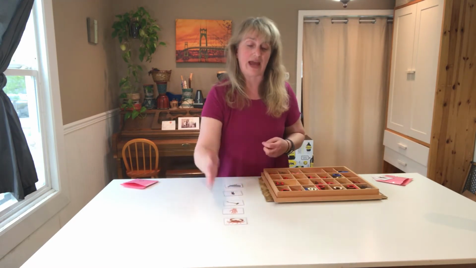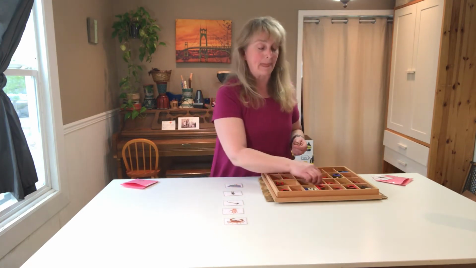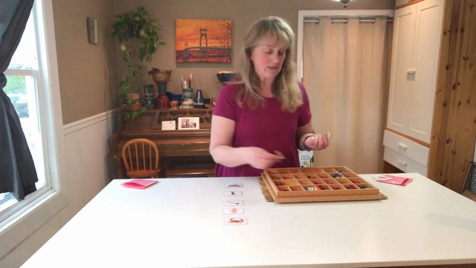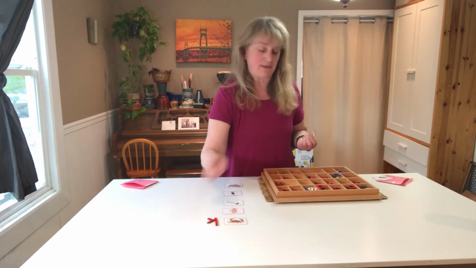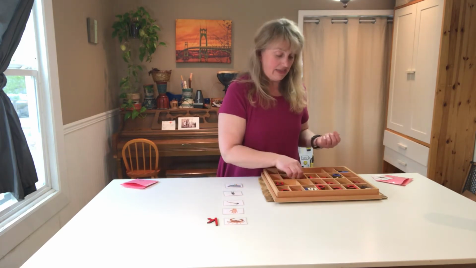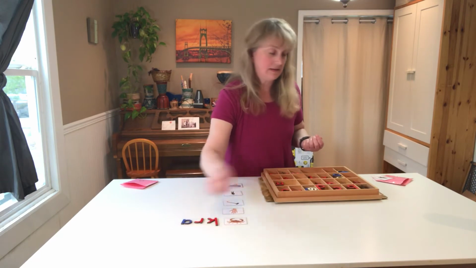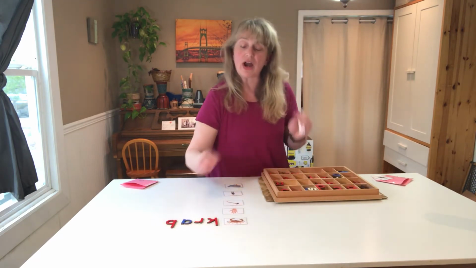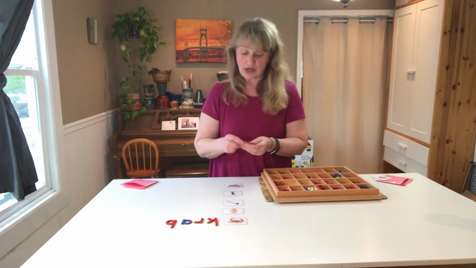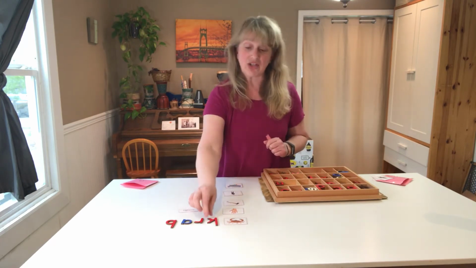So if they're doing crab, they're gonna go k. So if they use a K, that's okay. Have them use a K. You're not going to stop them from doing that. They're gonna go ahead and use a K because it does say k. And then a, b. But later when you give them their cards and they go to check their work, they're going to see that crab is spelled with a C, and they can just fix it.